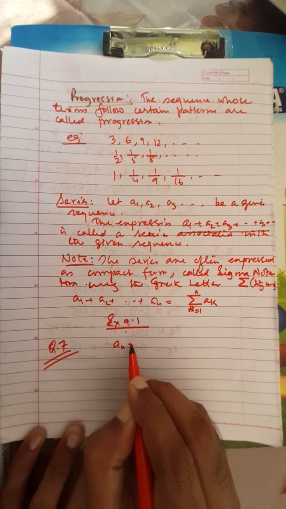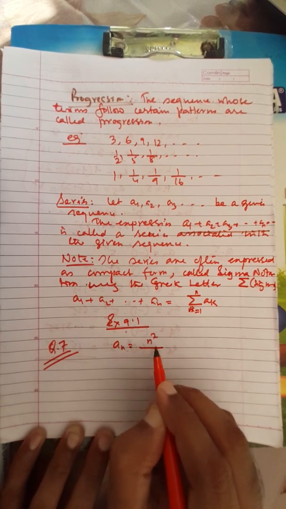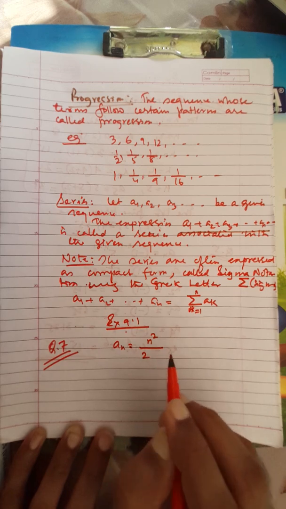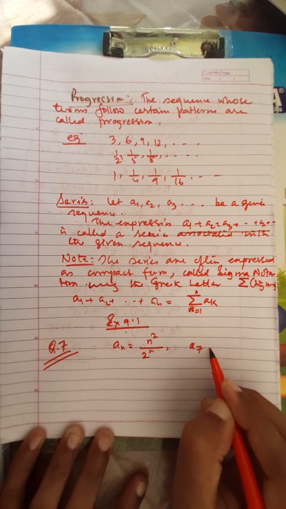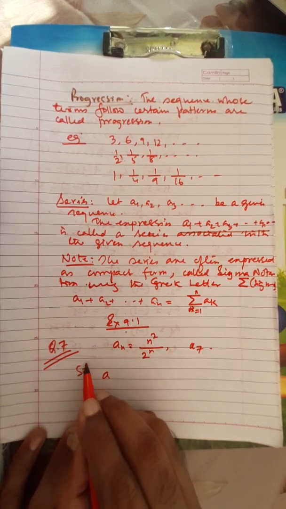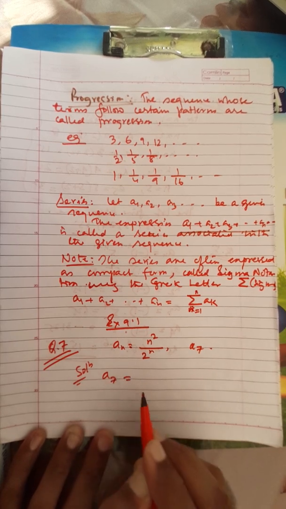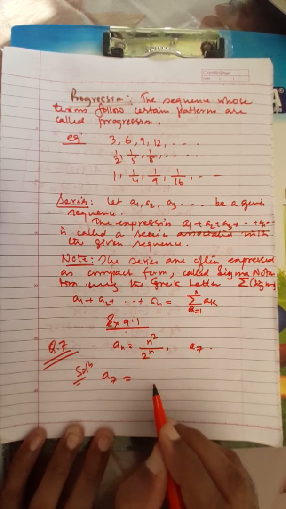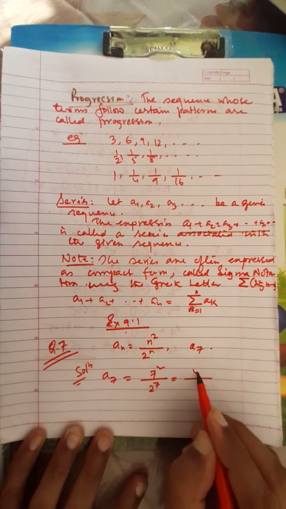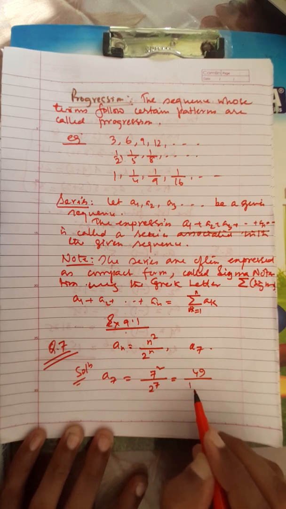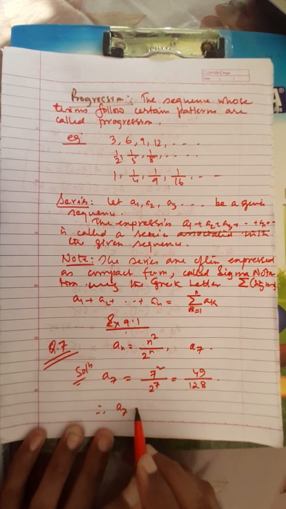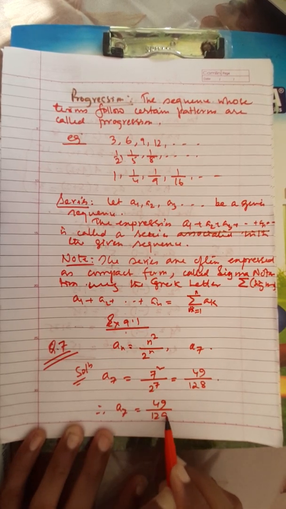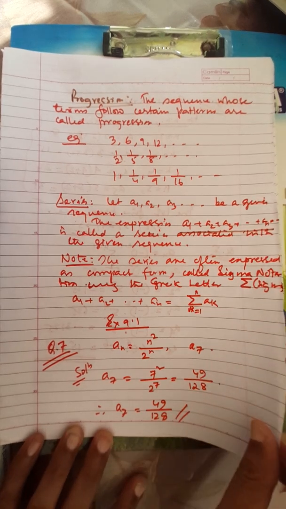Given an is equal to n squared by 2 to the power n, and we need to find A7. Solution: for A7, n is equal to 7. That means 7 squared by 2 to the power 7. 7 squared is 49. 2 to the 7 is 128. Hence, A7 is equal to 49 by 128. This is the answer.